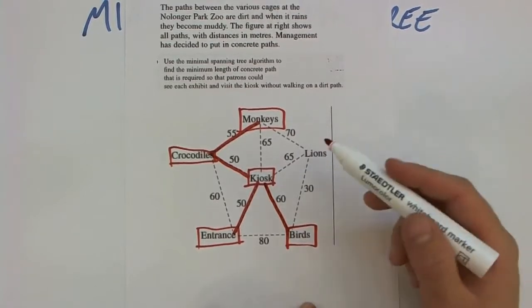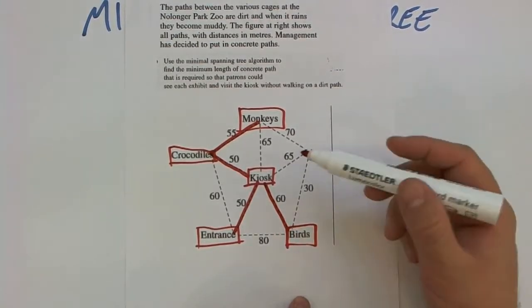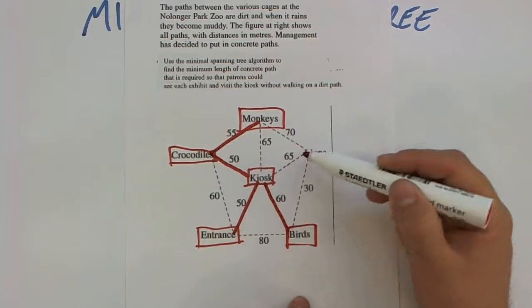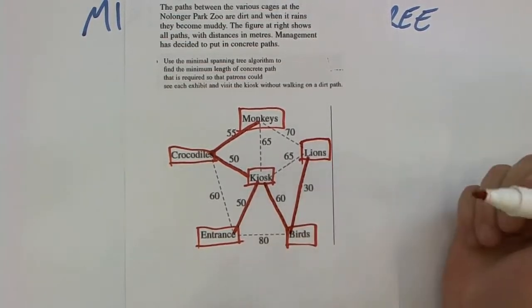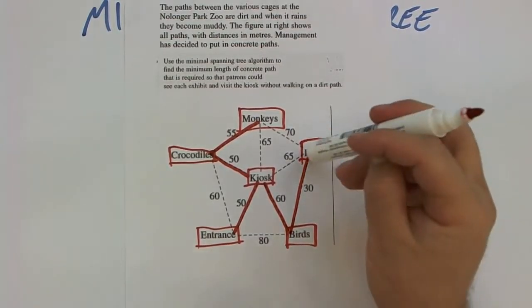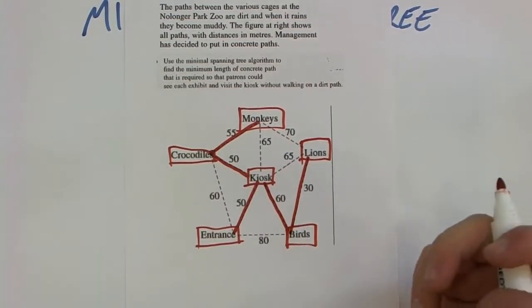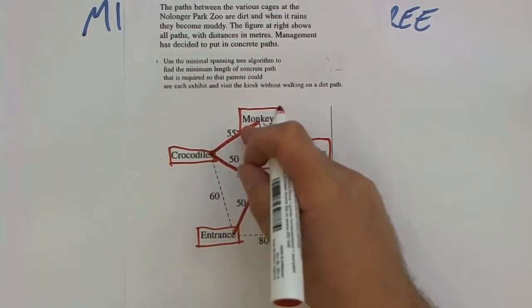And now I've only got one node left to connect, which is the lions. Which ones are going to be 70, 65, or 30? I'm going to use the 30. Okay, and that's it. We've connected each of the nodes with the minimum amount of footpath.